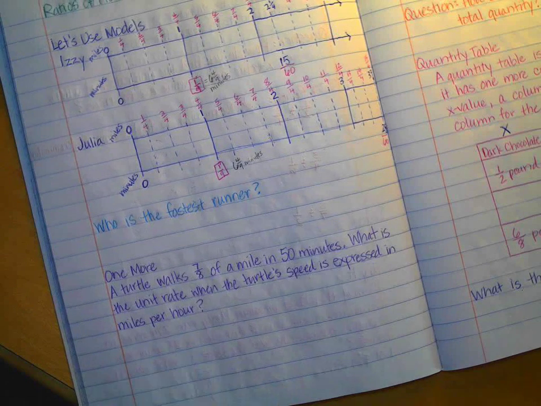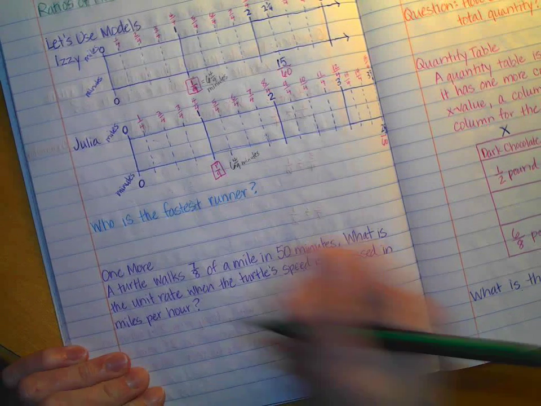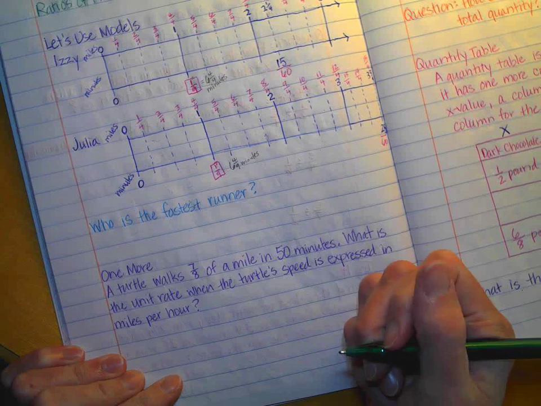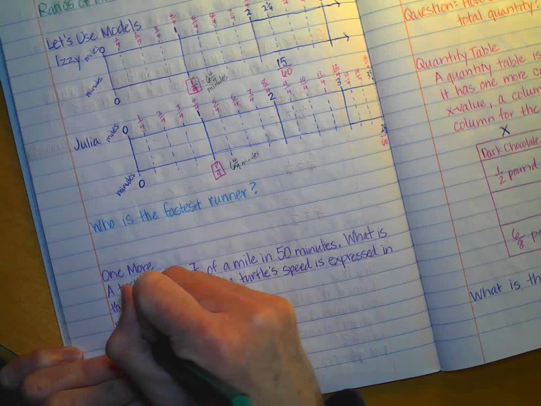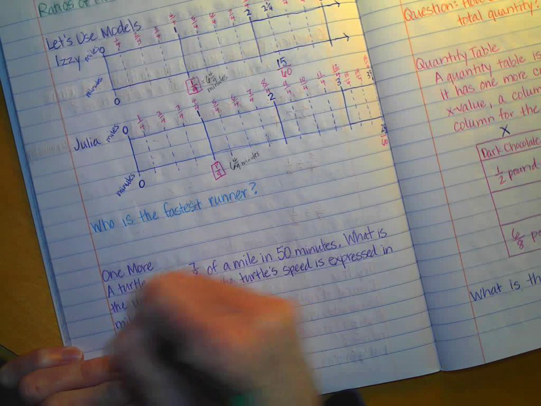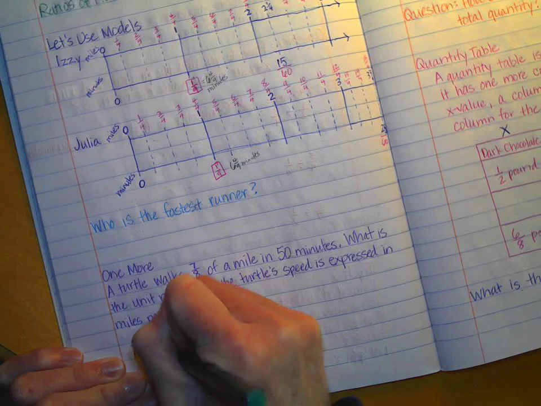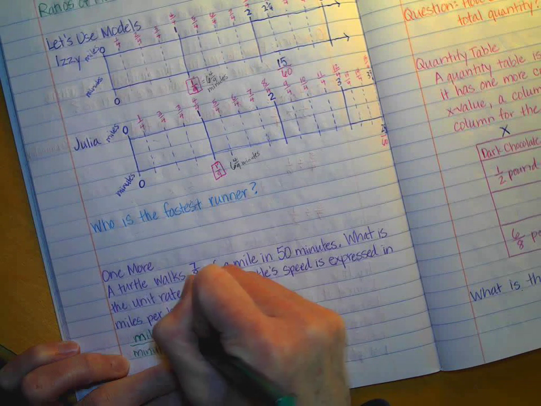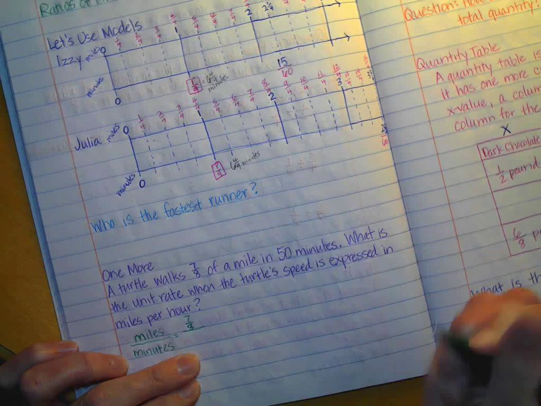We're going to do turtle walks 7/8 of a mile per 50 minutes. So we're comparing miles to minutes, right? So we have 7/8 of a mile in 50 minutes.